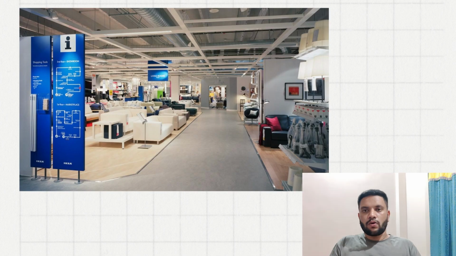And IKEA is not only unique for its flat pack furniture, they have also done a lot of innovation in their stores. They have designed the store layout in such a way, with full room setups, and position their furniture in those rooms for sale, which helps users imagine how the furniture will look in their own personal room. So by this kind of amazing innovation, we can consider IKEA a good example of human-centered design.